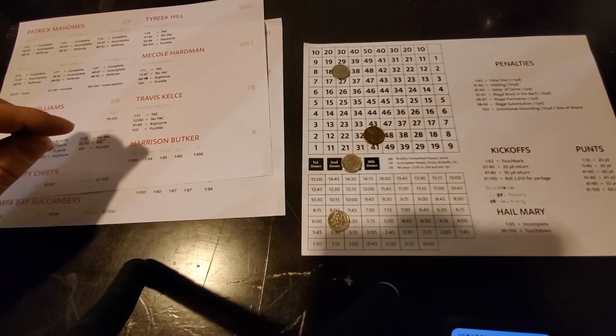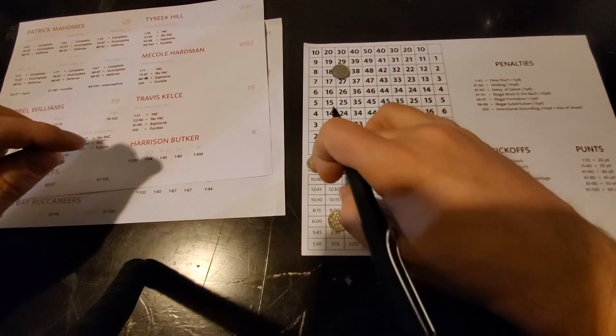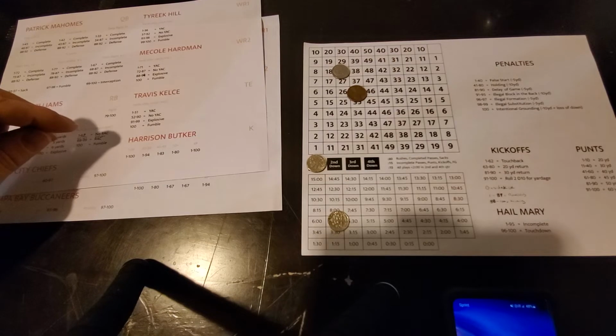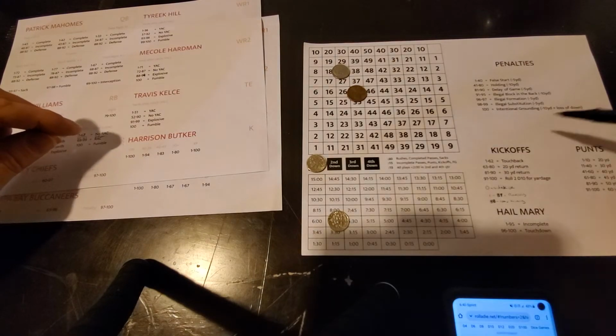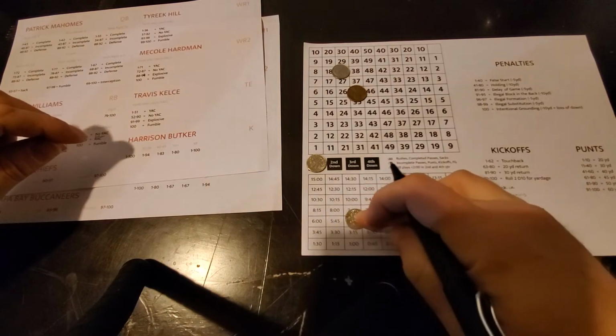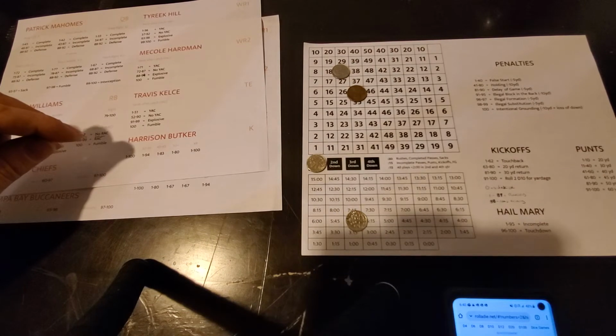All right. And so KC's going to get the ball back. Not the way they wanted to get the ball back, obviously. But they'll get the ball back on the kickoff. Kickoff is a 56. That's going to be a touchback. So they'll start at their own 20 with 5:30 left in the third quarter.